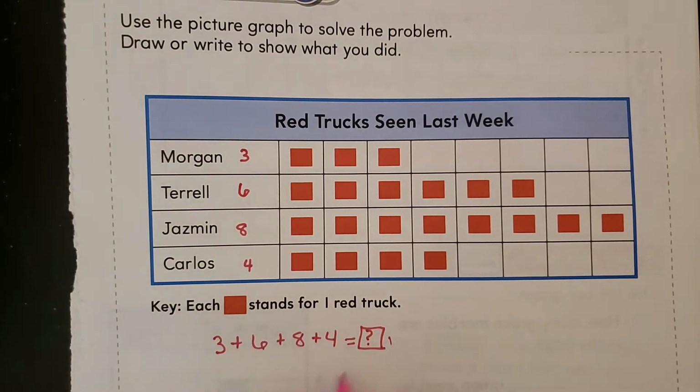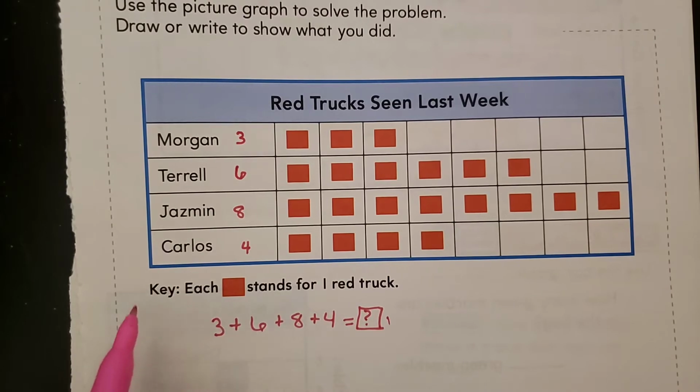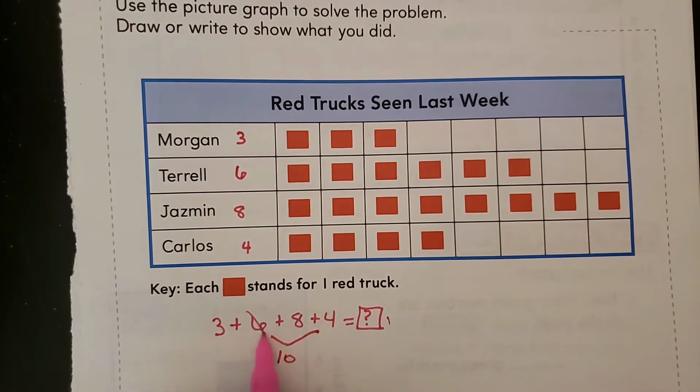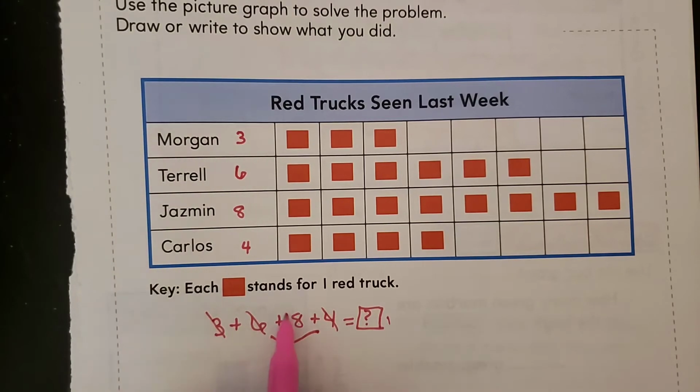And we can break these into easier ways to solve. I know that 6 and 4 gives me 10. So I've used those. And now I have 3 plus 8. Very good. That's 11. And now I just add 11 plus 10.